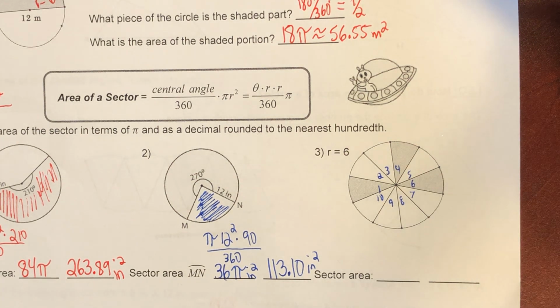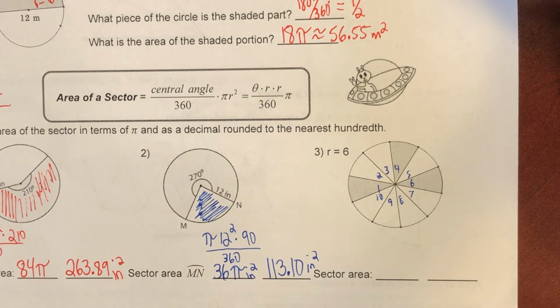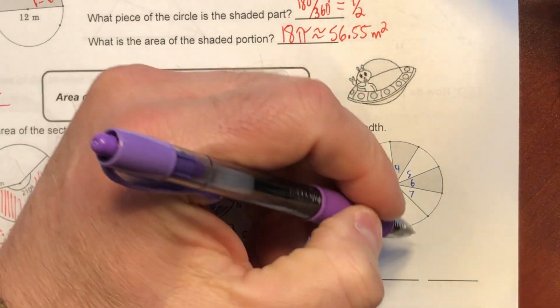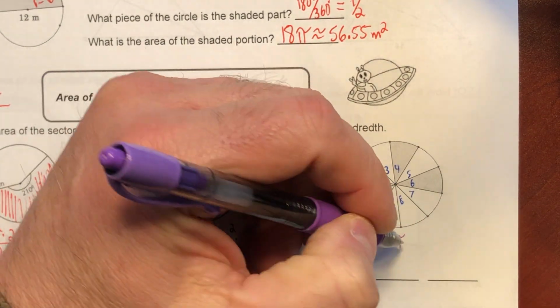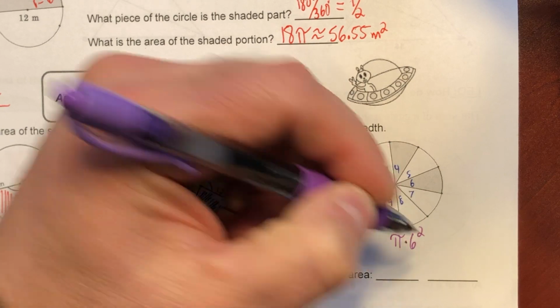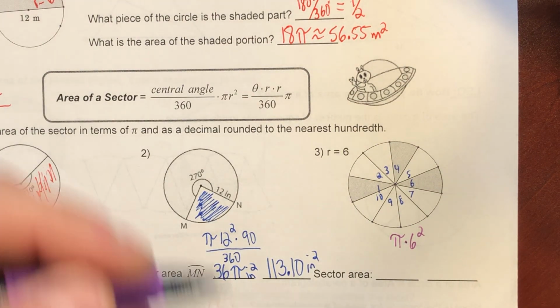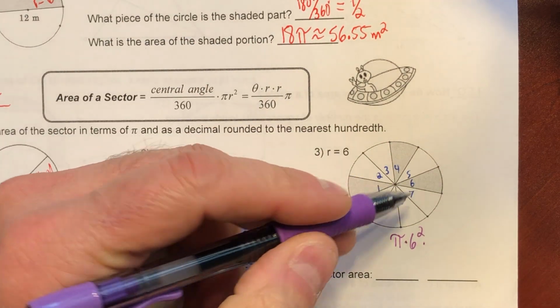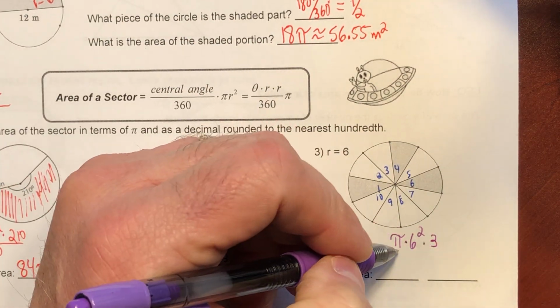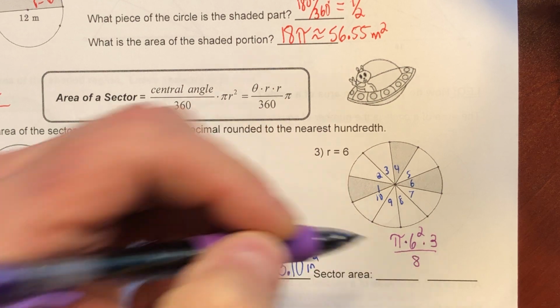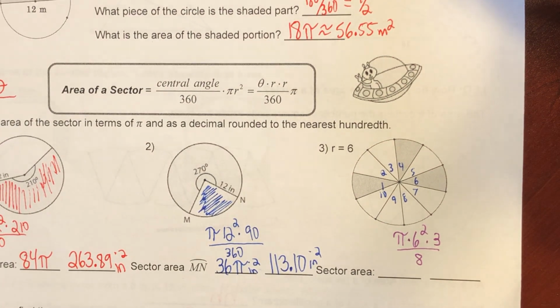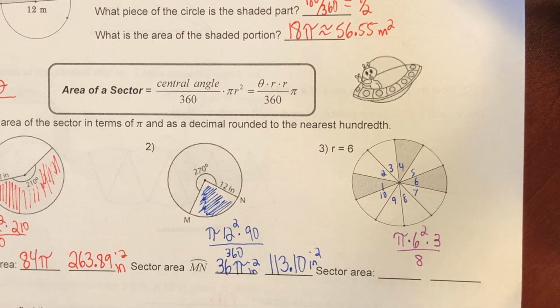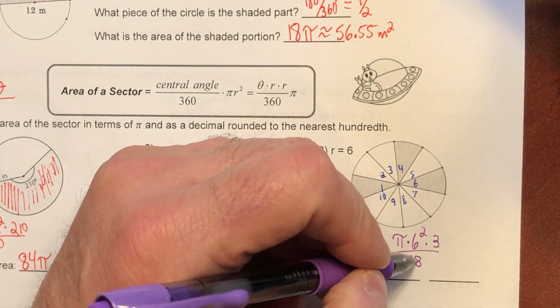All right, so here's how this is going to work. First off, I've got pi times 6 squared times, instead of a degree measure, I've got 3 pieces divided by 10.